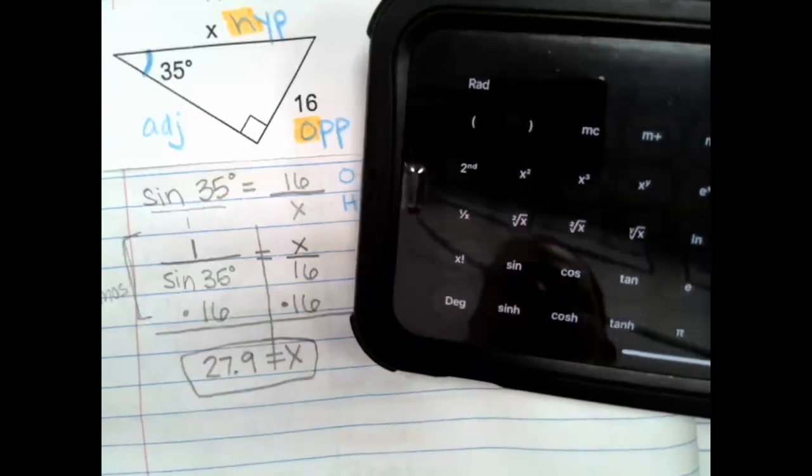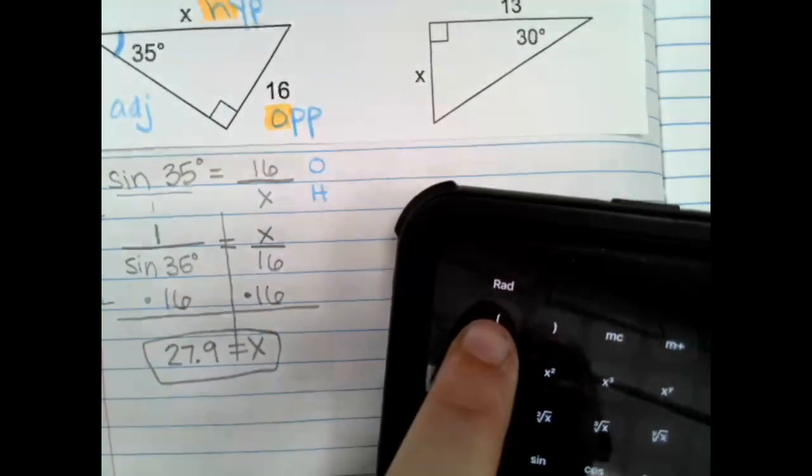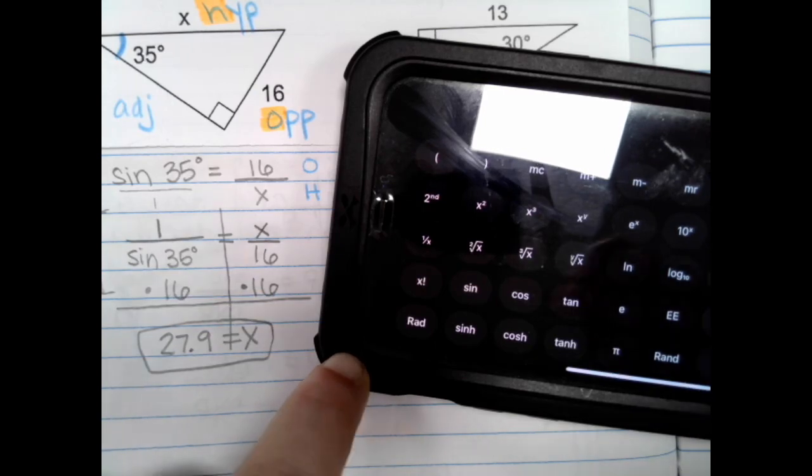We want that to say degrees. Nope, we want it to say rad, apparently. I don't know. If it says radians up there, that's bad. Degrees. And then your sine, cosine, and tangent are right here in the middle. Okay, you have to type in the number first, then hit that.